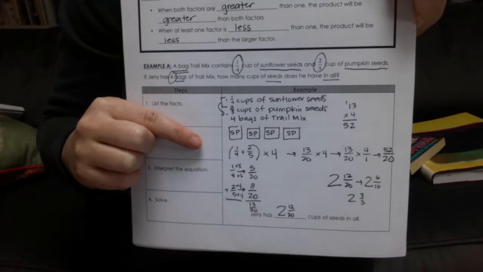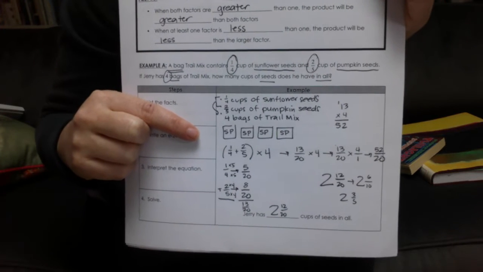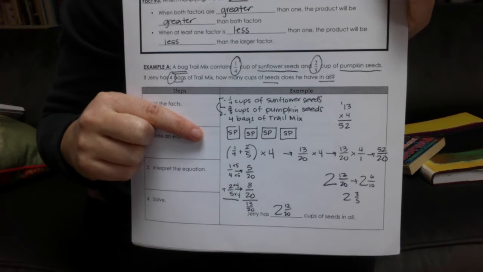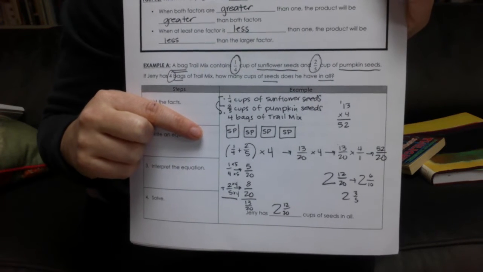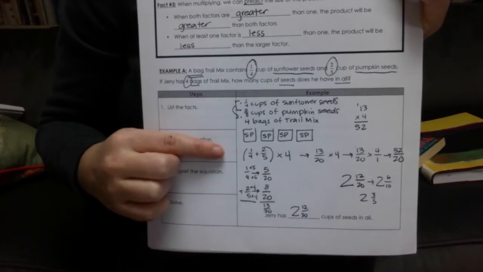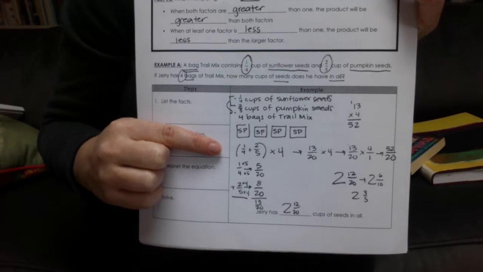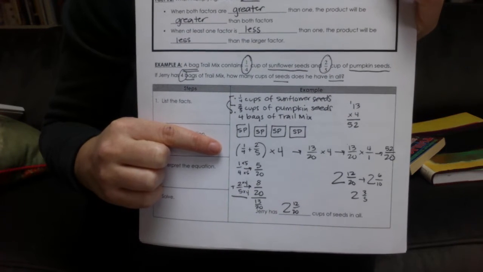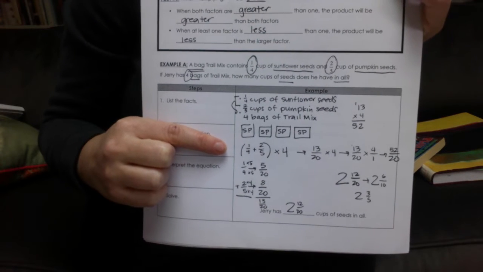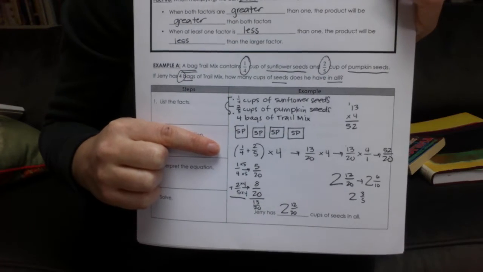And then I've drawn a picture here of 4 bags, and I put an S and a P in each bag. S stands for sunflower seeds, P stands for pumpkin seeds. So you can see in 4 identical bags, you have the same contents, 2 different types of seeds. So when we wrote the expression, we used parentheses to bracket the addition. You're adding the sunflower seeds and the pumpkin seeds to get the total number of seeds in one bag. Then outside of the parentheses, you're going to multiply that by 4 because there are 4 identical bags.